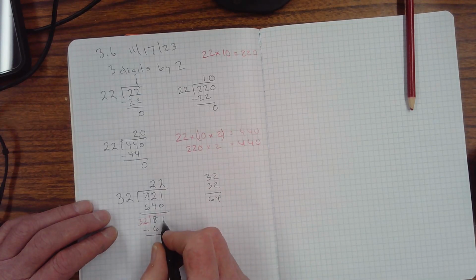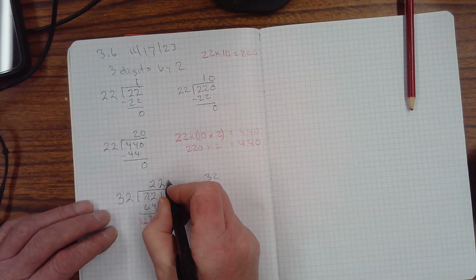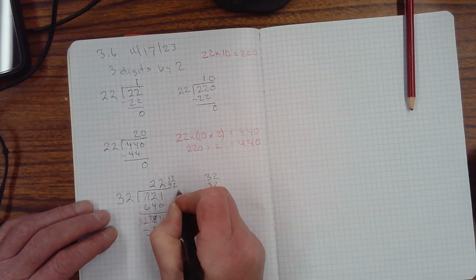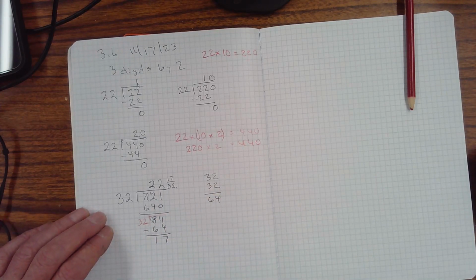Let's subtract. That becomes a 7. It's 11 minus 7. 11 minus 4 is 7. 7 minus 6 is 1. Will 32 go into 17? No way. Here's our remainder. We have 17, 30 seconds left. That's the end of it.